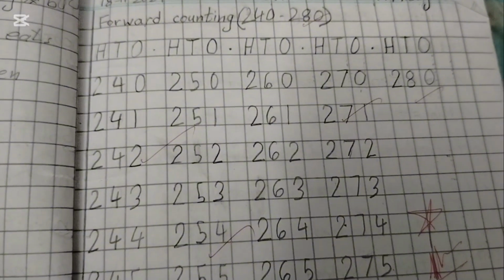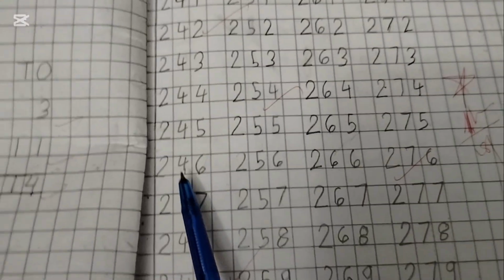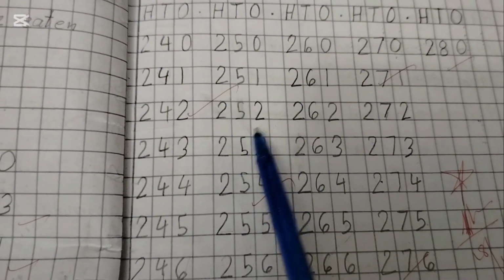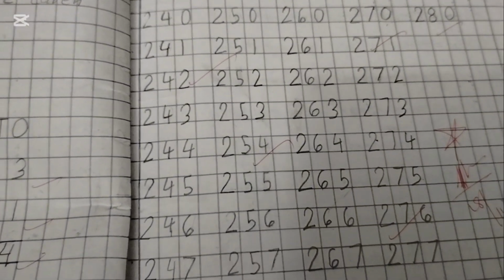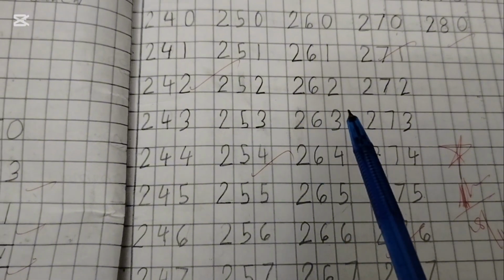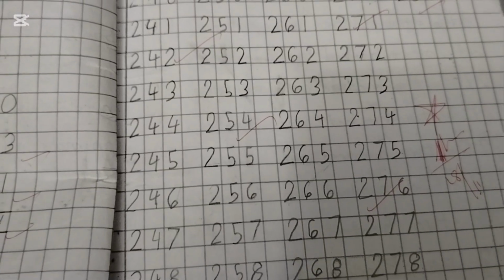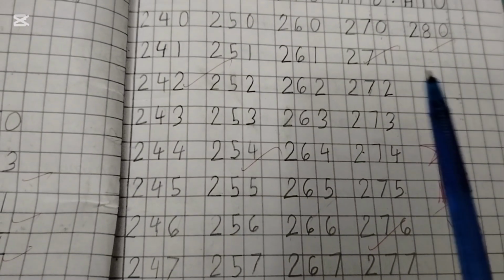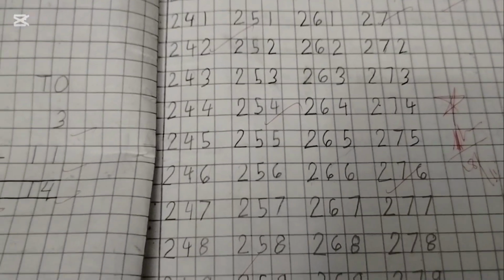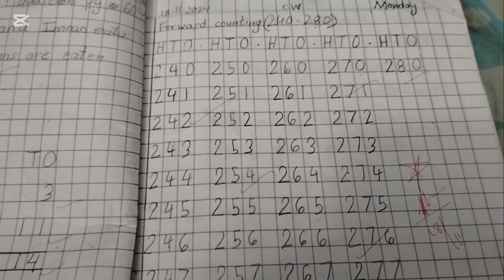So the next one is the forward counting from 240 to 280. So let's start: 240, 241, 242, 243, 244, 245, 246, 247, 248, 249, 250, 251, 252, 253, 254, 255, 256, 257, 258, 259, 260, 261, 262, 263, 264, 265, 266, 267, 268, 269, 270, 271, 272, 273, 274, 275, 276, 277, 278, 279, and 280. So our counting is now completed.